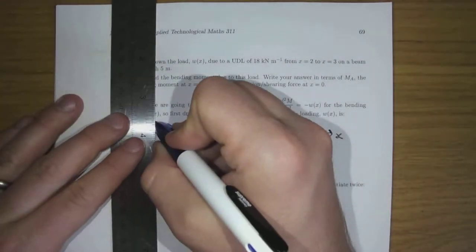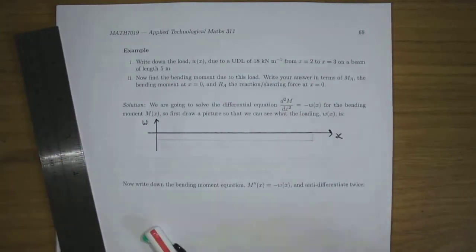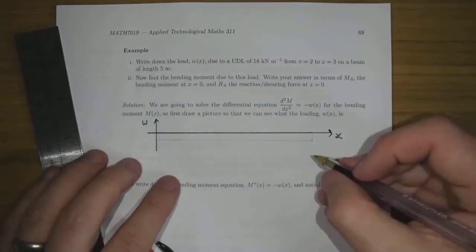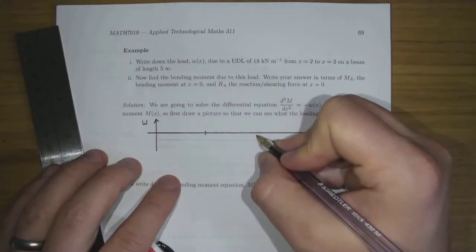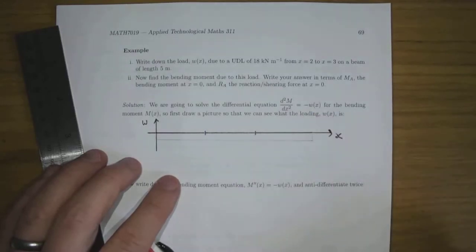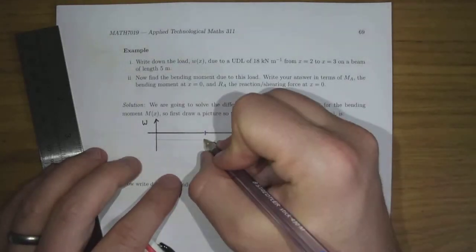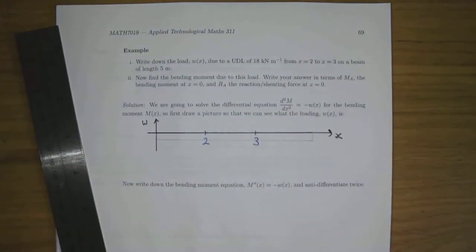And on this axis, we're going to draw W. So between 2 and 3, if this is 5, there's a UDL of magnitude 18.